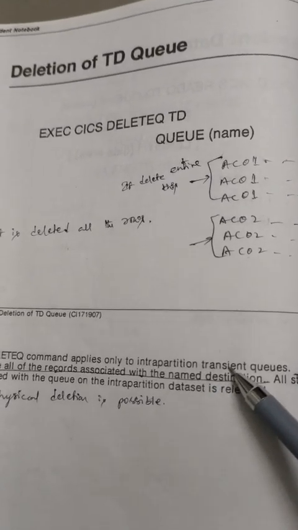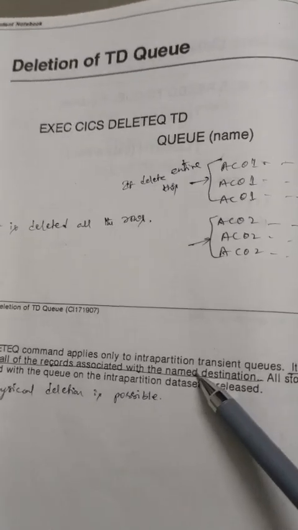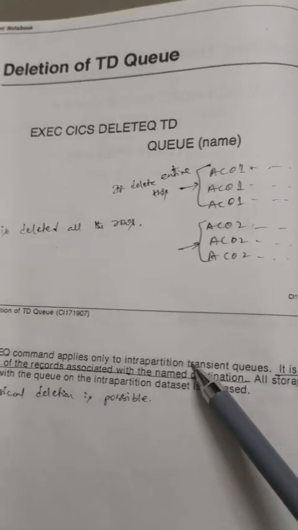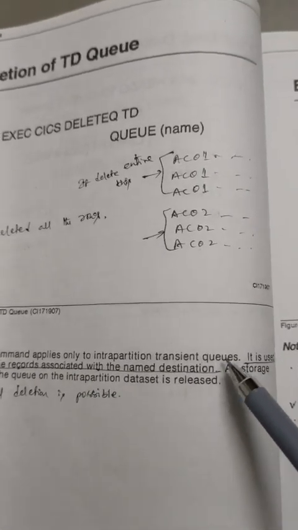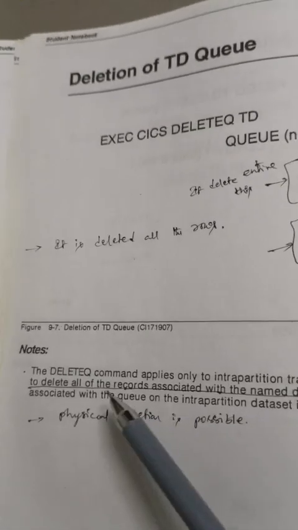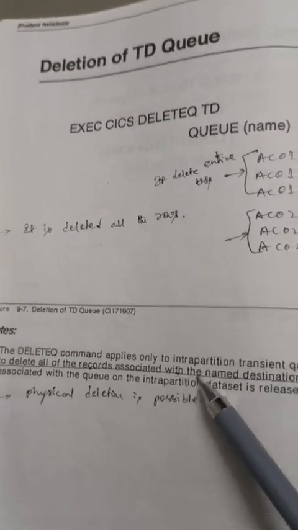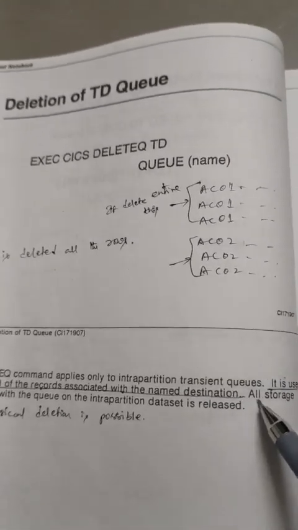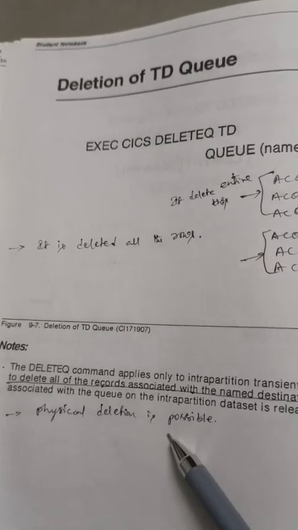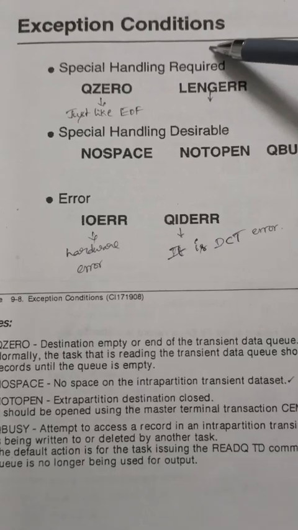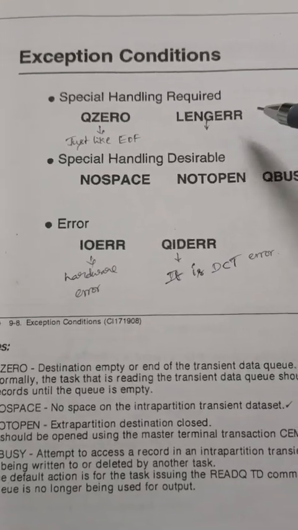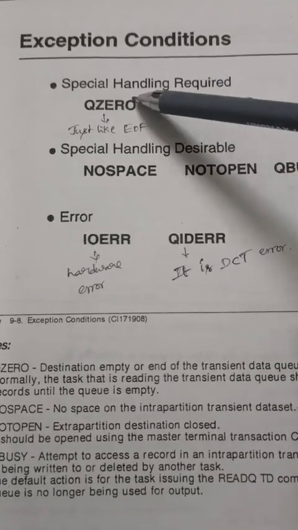Whatever the intra partition is, it is nothing but an ESDS file. So the ESDS file we can delete. That's why they have mentioned that the delete queue command is applied only to the intra partition transient queue, because it is used to delete the records associated with the named destination, which is an ESDS file. And these are the common exceptional conditions they have mentioned for read queue, delete queue and write queue. Special handling is required.